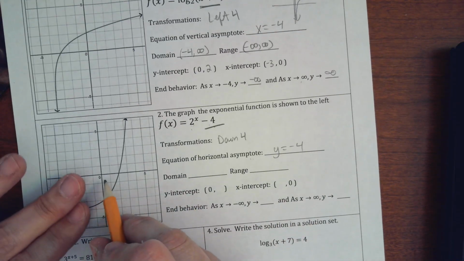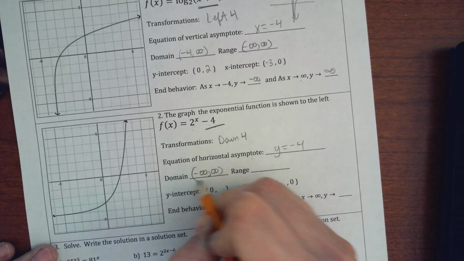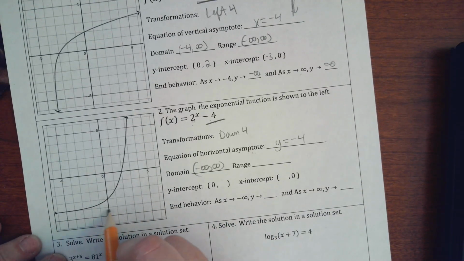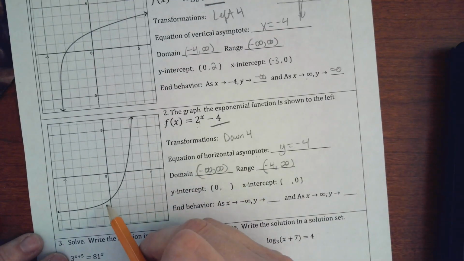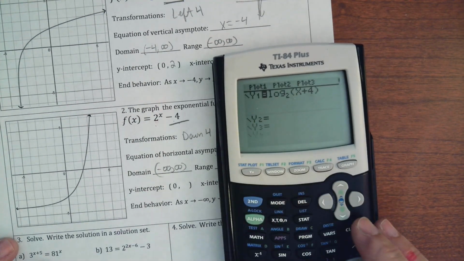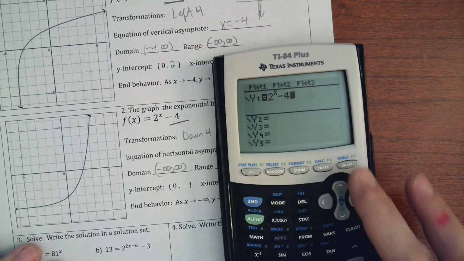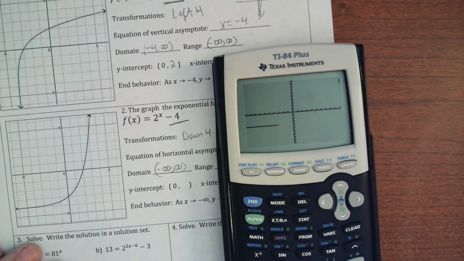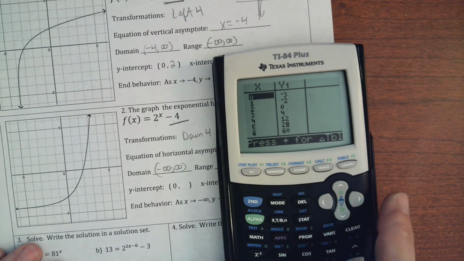My domain is everything, goes out forever. But my range is restricted by the asymptote down here, so from -4 up. I can see the x and y intercepts clearly here, but let's find them on the calculator just to make sure. So 2 power x minus 4. Again, for the y-intercept, go to my table. That's the easiest thing, and there it is: 0, -3.